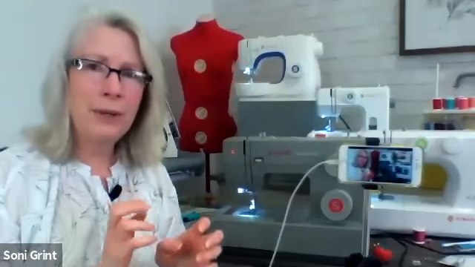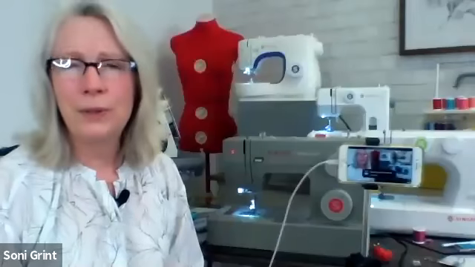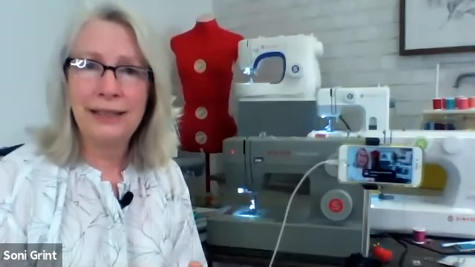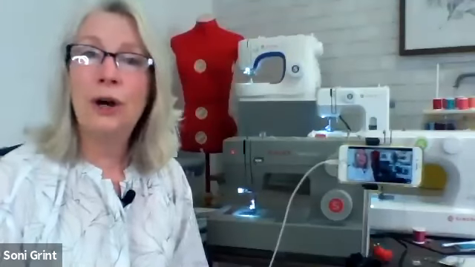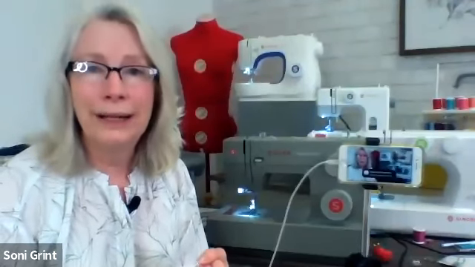Now, everyone, sometimes I see a chat flash up at the bottom, and so I see lots of different machines being put in the chat. And again, that helps me to know whether it's the machine brand or the machine model, whatever it is.